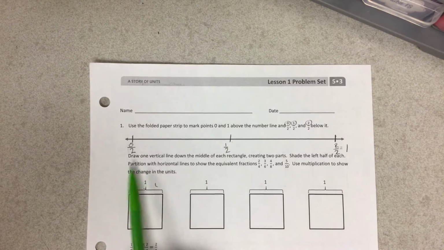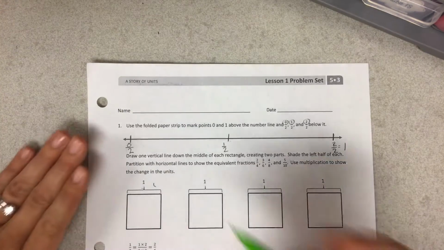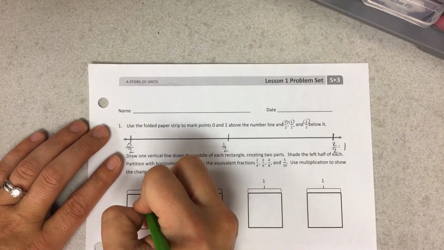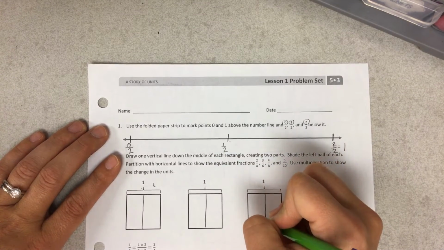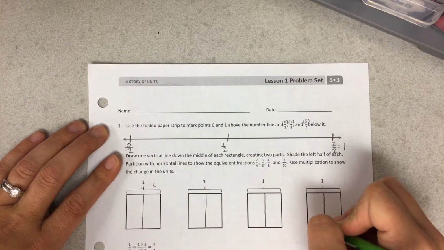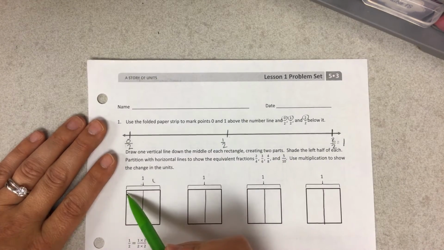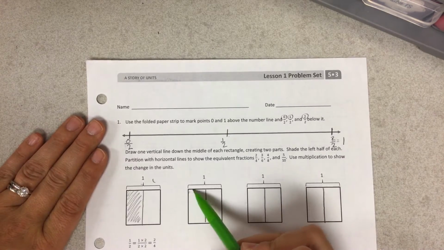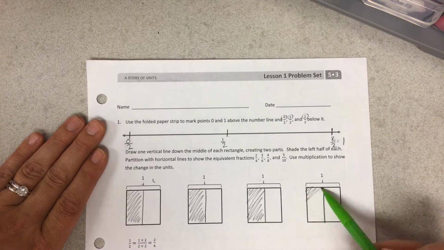So what this one says is draw one vertical line down the middle of each rectangle, creating 2 parts. So I'm going to draw a vertical line on all of my models here, okay? And it says shade the left half of each. So I'm just going to start shading the left side of each one, because that's what it's telling me to do. I'm just going through and doing exactly what it's telling me to do.